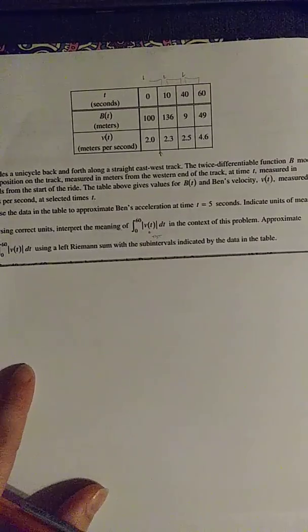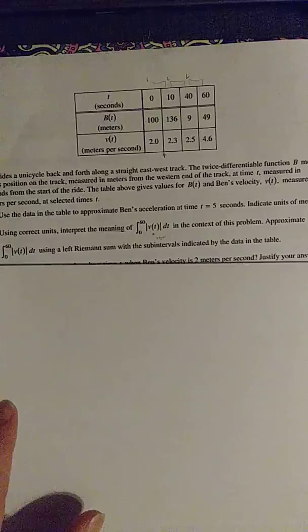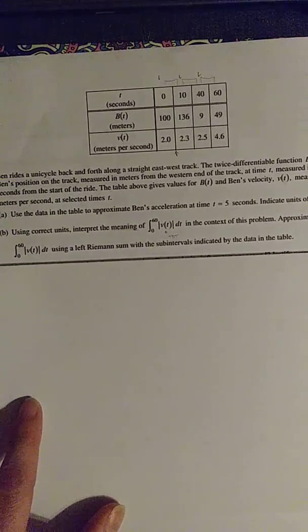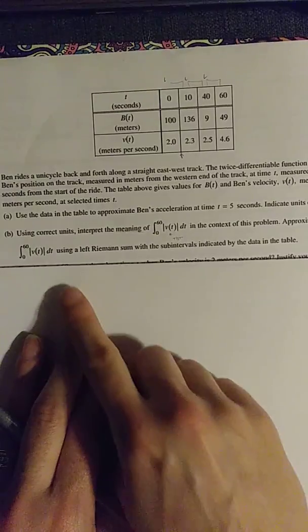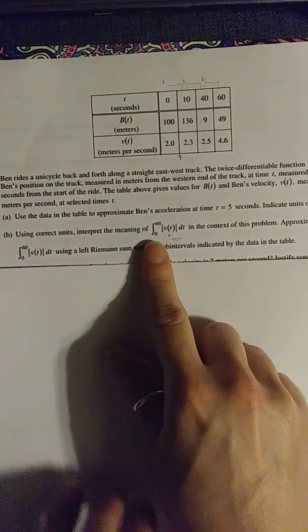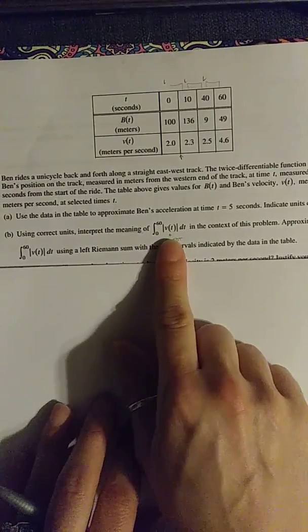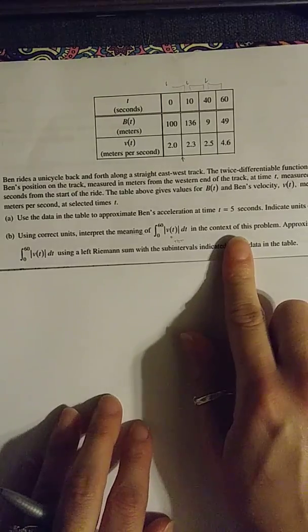This is question 2 from the Chapter 4 review. This is the FRQ section, and we are working on section B of this problem. So section B of this problem is saying, using correct units, interpret the meaning of the integral from 0 to 60 of the absolute value of the velocity, dt, in the context of this problem.